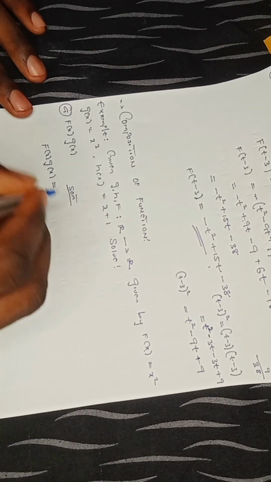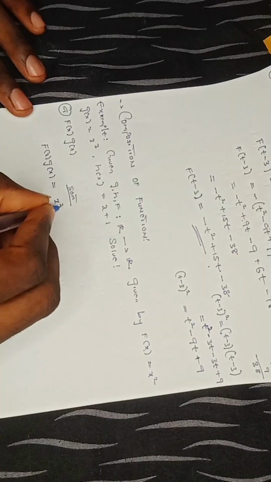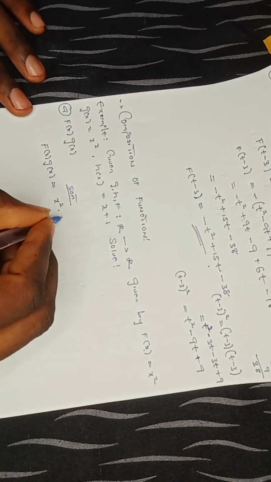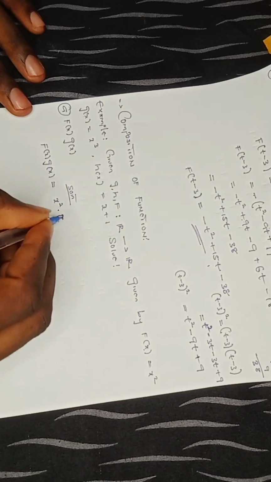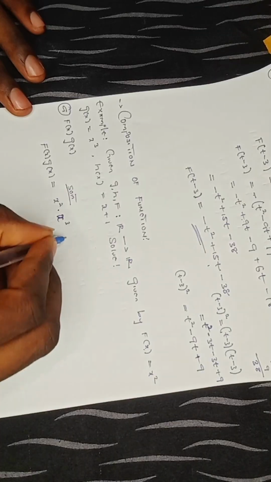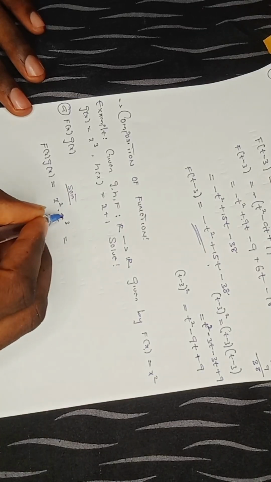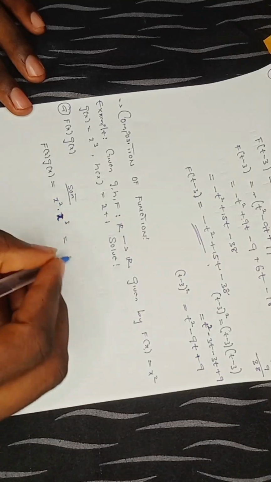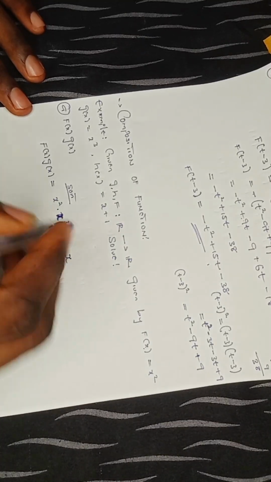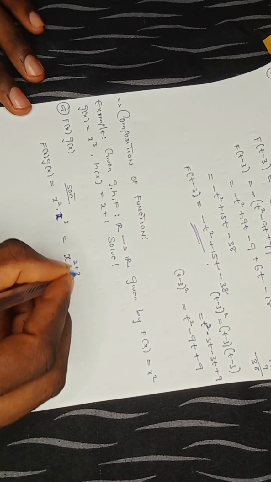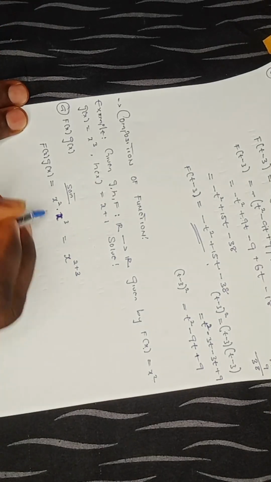So what's the value of f of x? F of x is x squared, multiply it with the value of g of x, that is x cubed. Remember, according to indices, when you multiply something that has the same base, the power will add. So we just pick one x and then add the power, 2 plus 3. This is the multiplication law of indices.